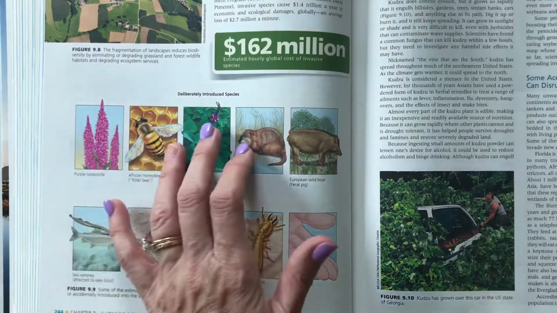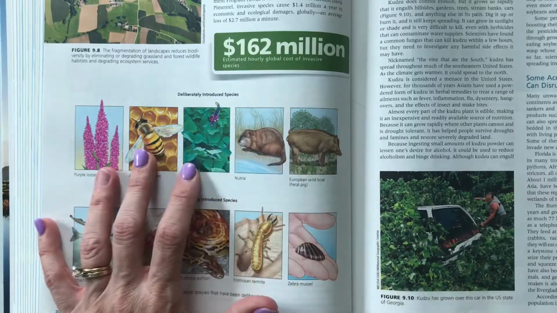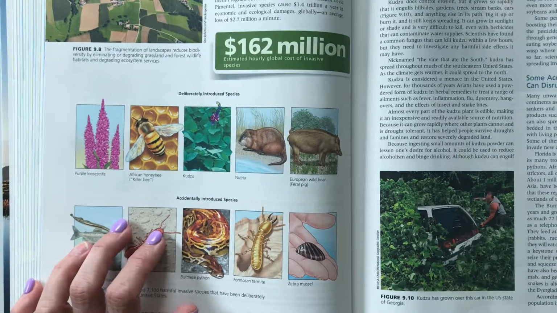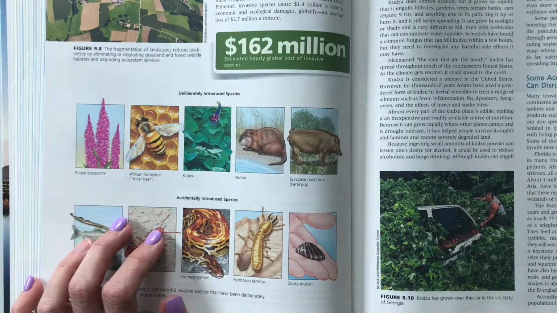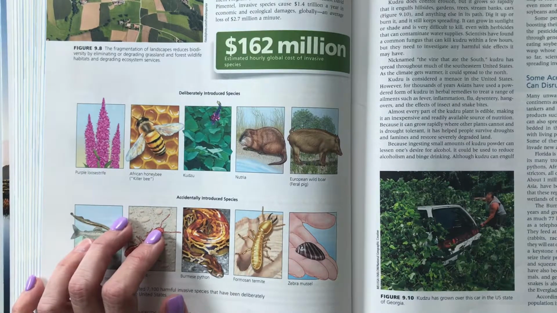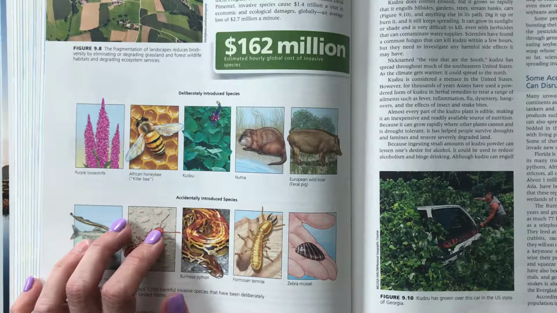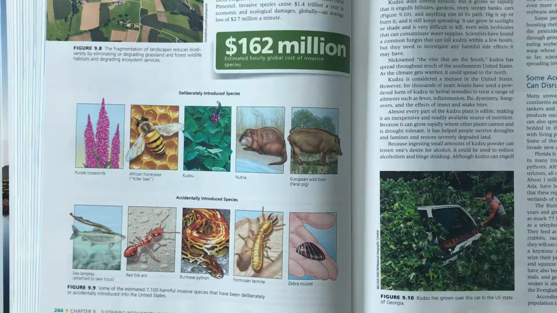What you're going to see time and time again is that people will introduce things for what they consider to be their best interest, and then lo and behold are surprised when things don't go the way that they think they should. An example that's not in the book that I love referencing is the European starling. I will at some point in class point it out to you.